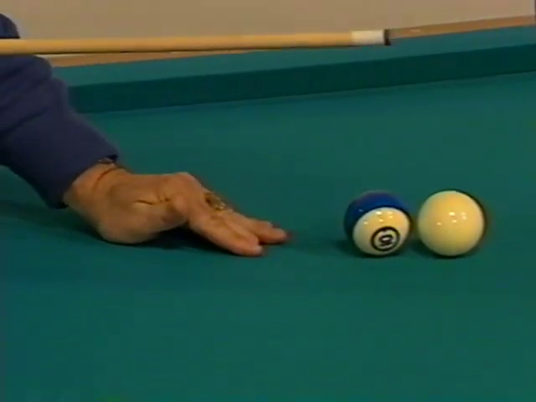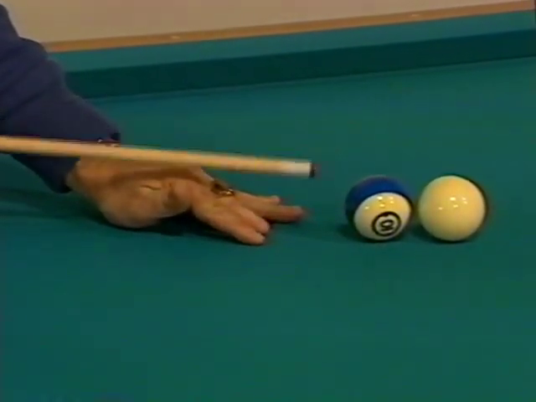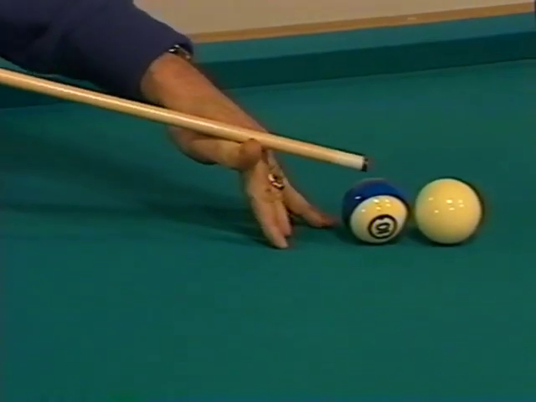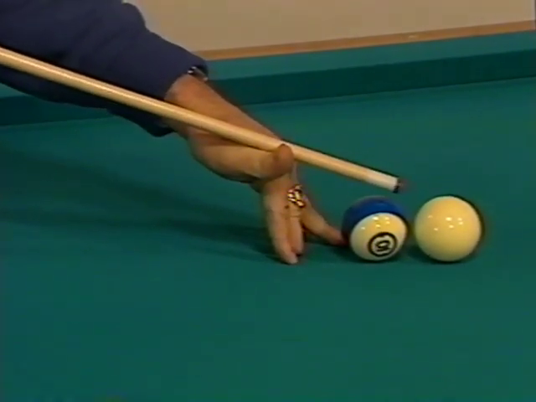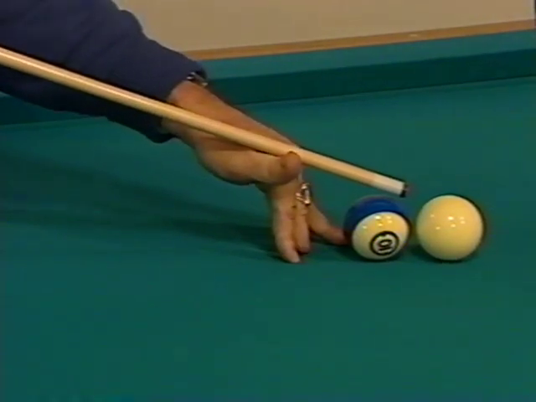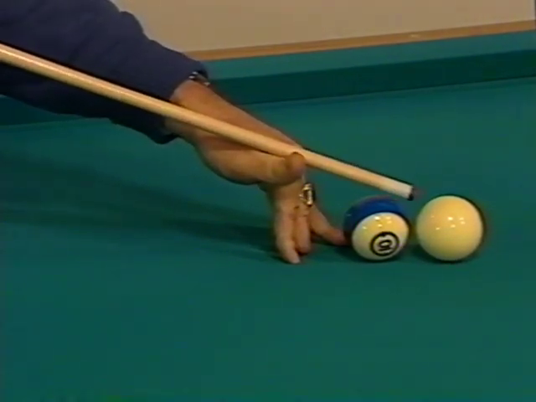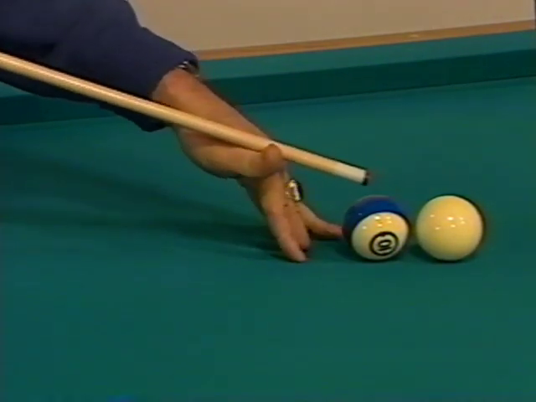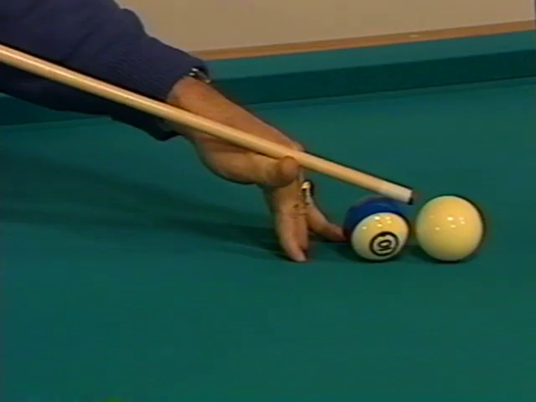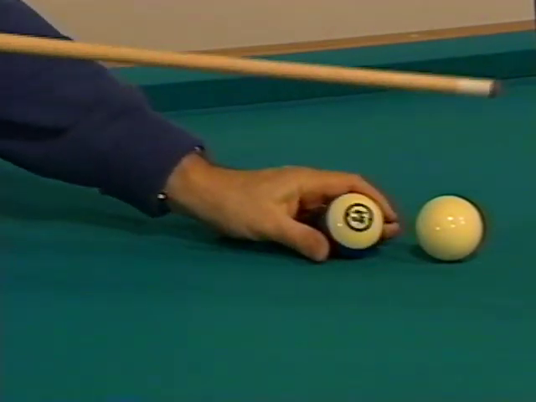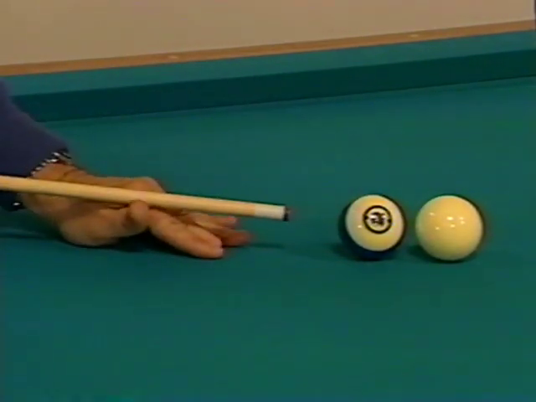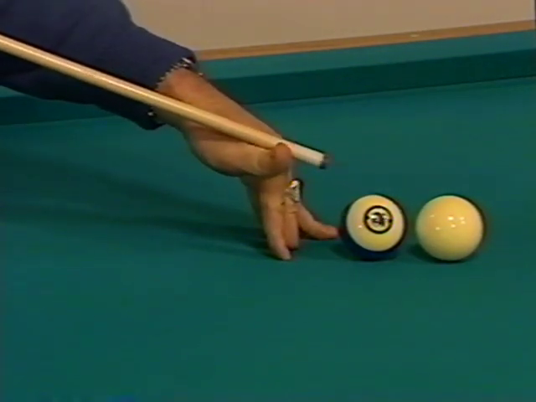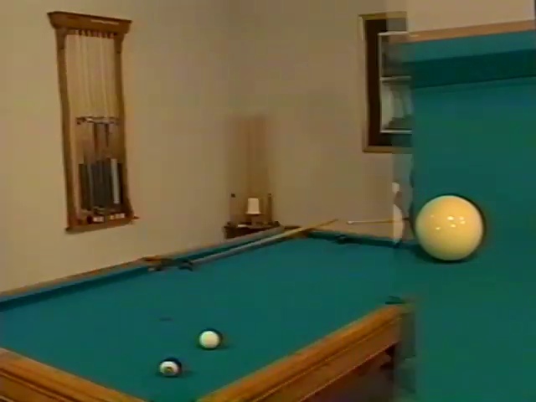Make a normal open bridge. Spread the fingers apart, set the cue on it. Now watch, when I just pick up the hand and only elevate the cue just enough to get over the top of the 10 ball. Many people make the mistake of elevating more than they have to. Just enough elevation to clear the 10 ball. Watch it again now. Open bridge, spread the fingers, pick up the hand, just enough elevation to clear the 10.